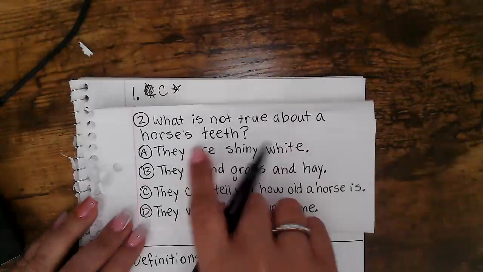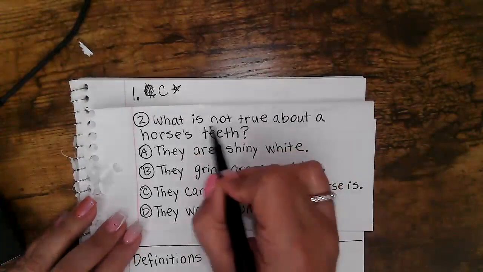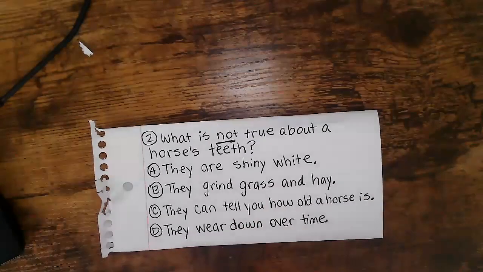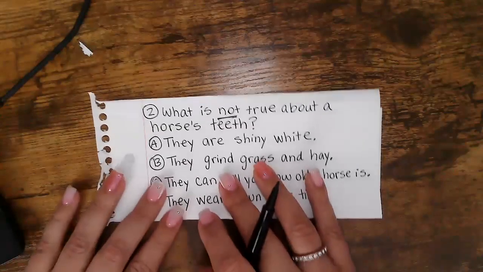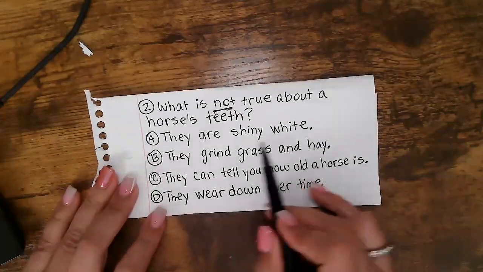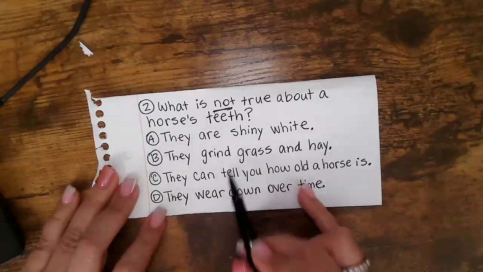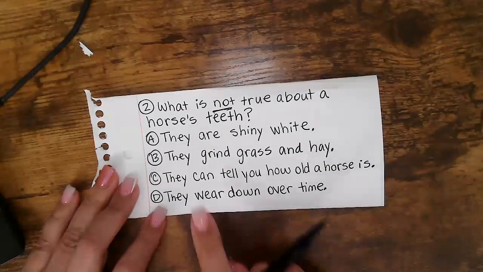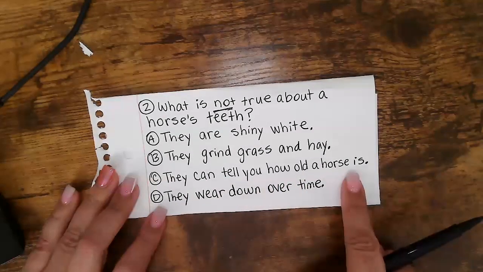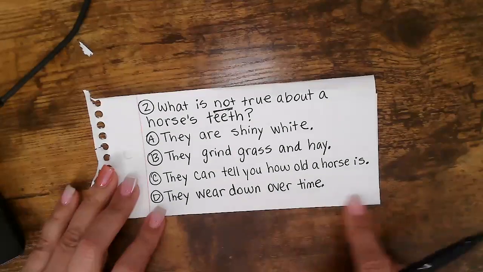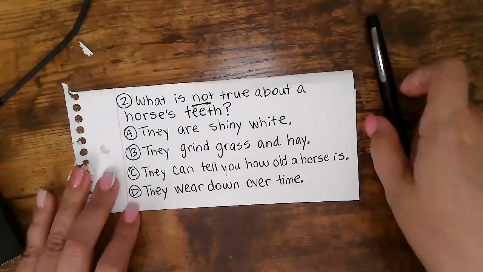What is not true? That's the key word. What is not true about a horse's teeth? A, they are shiny white. B, they grind grass and hay. C, they can tell you how old a horse is. D, they wear down over time. Write down your answer.